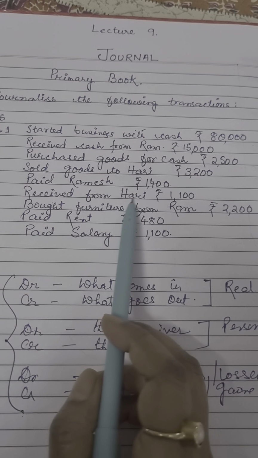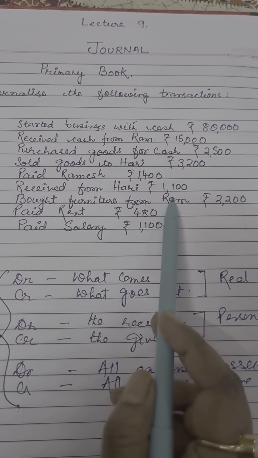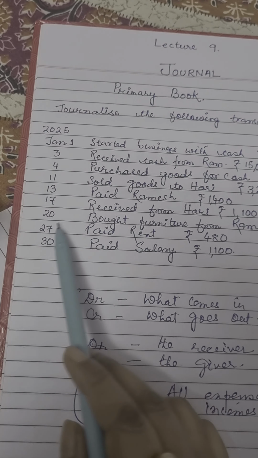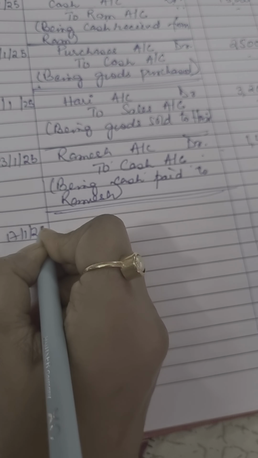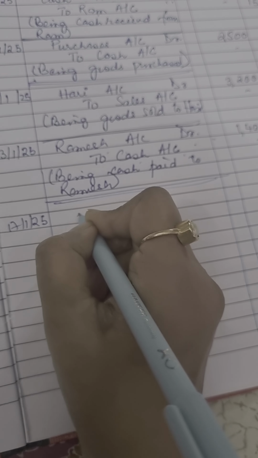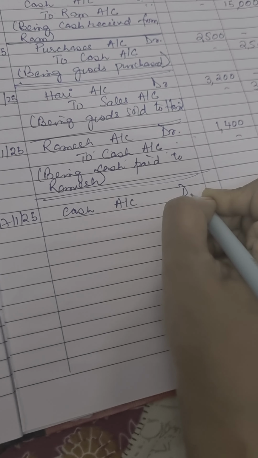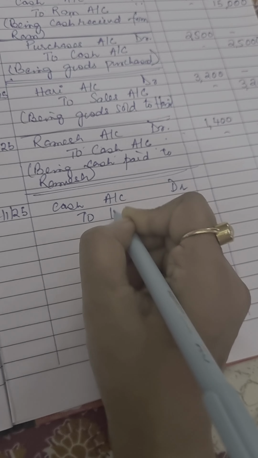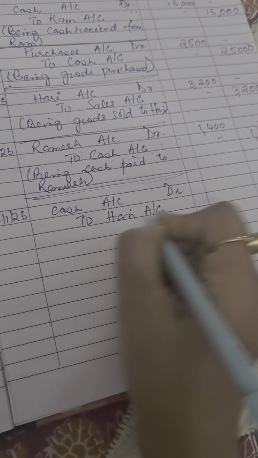Remember, Hari, we sold just now 3200 on credit. Now Hari has given us 1100. On which date? 17th. So we will write 17th January 25. Received cash. So debit what comes in? Cash is coming in. Cash account debit to Hari account. Hari has paid us. Credit the giver, because Hari is paying us.